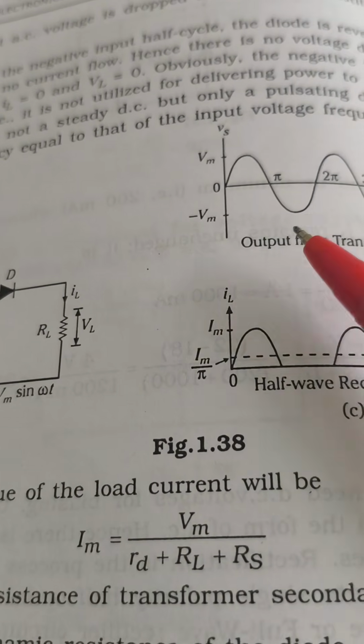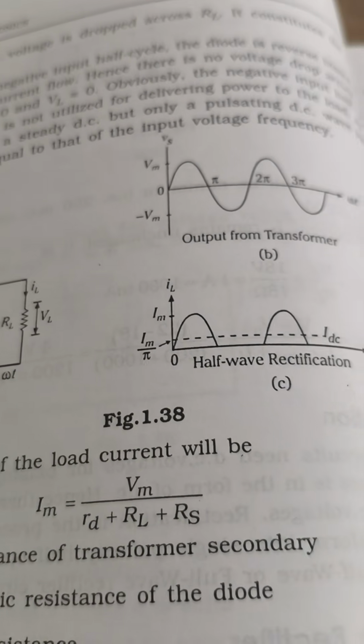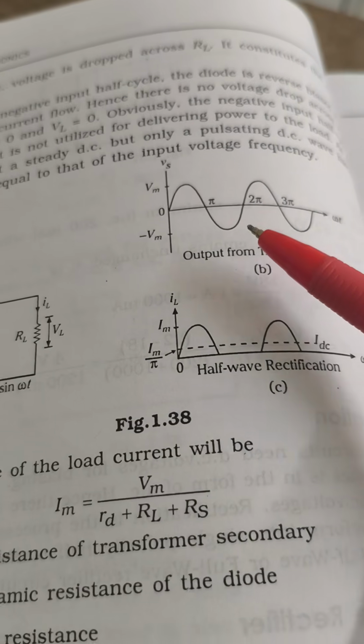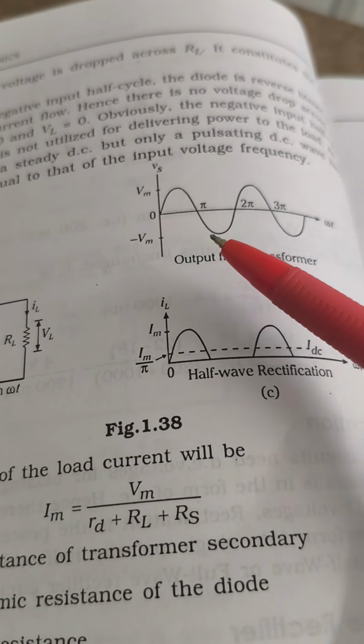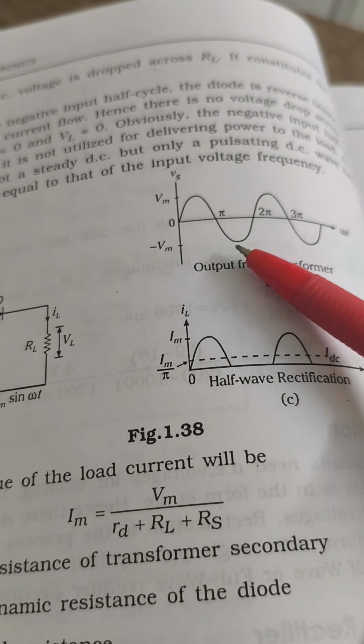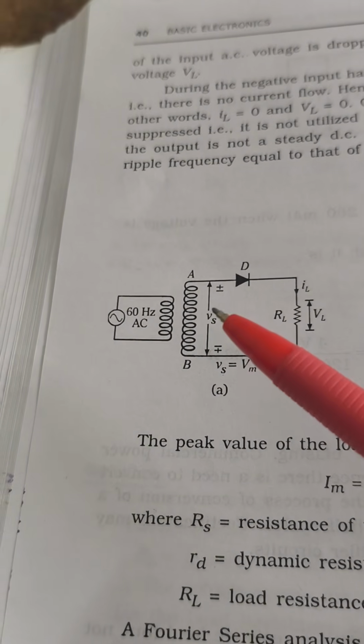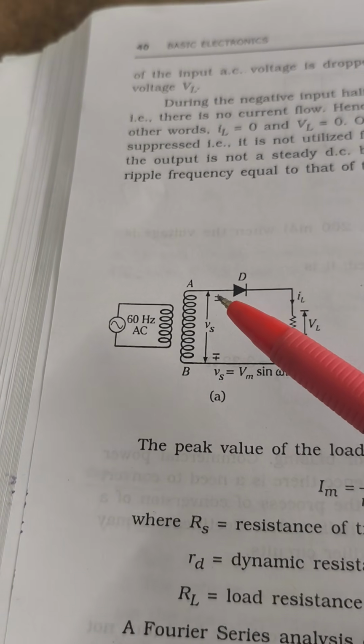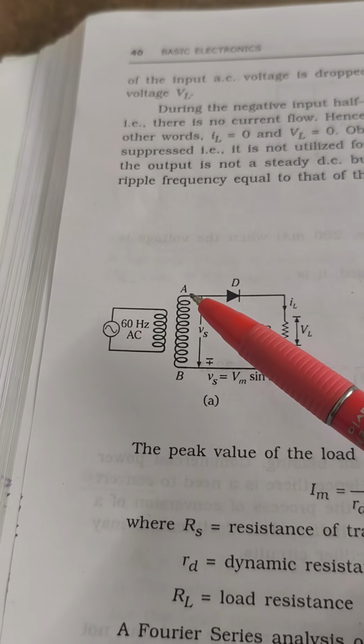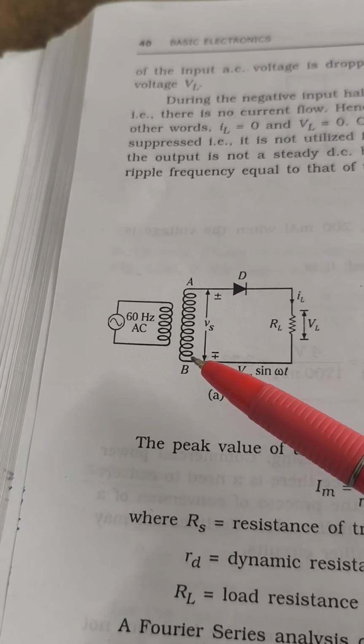During reverse bias, during the negative cycle, what happens? Now I'll analyze the behavior of the circuit. During this negative half cycle, point A becomes negative and point B becomes positive.